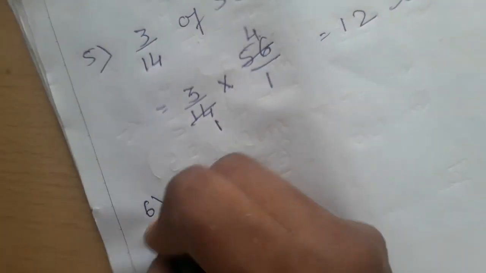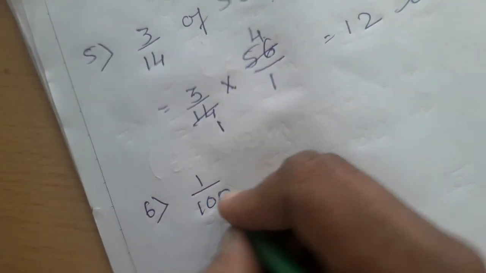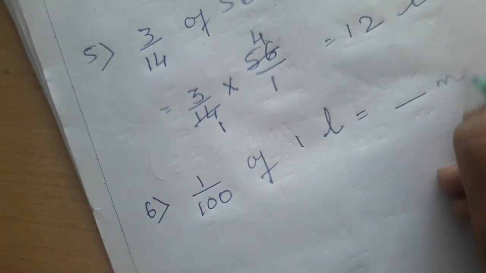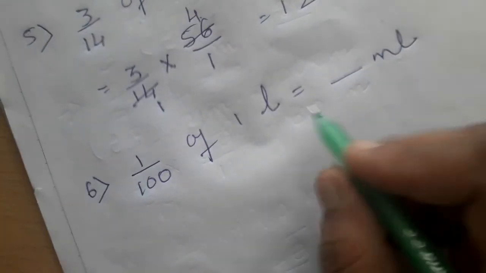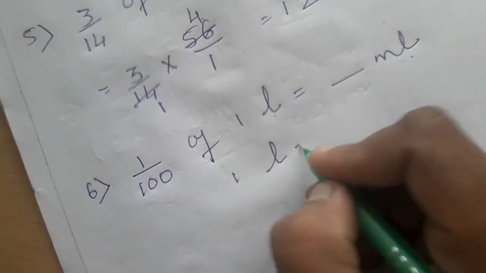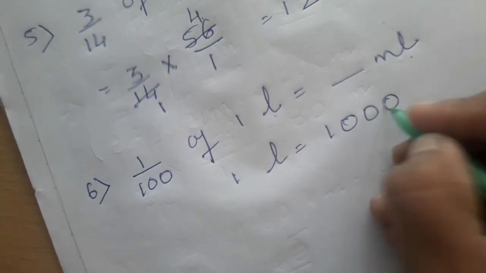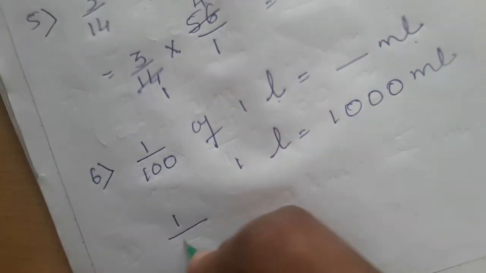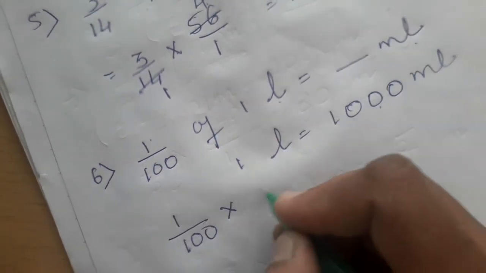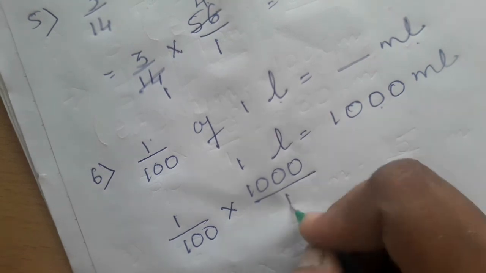One more question. Say 1 by 100 of 1 liter is blank milliliter. Fine. Are the units same? No. So first step I need to convert: 1 liter is how many milliliters? That is 1000 milliliters. Then I should write it as 1 upon 100 multiplied by 1000 upon 1.